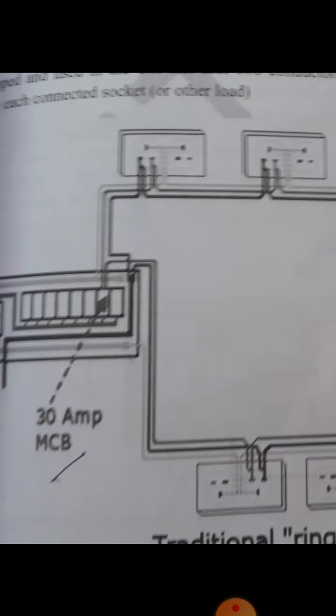But for power sockets anywhere, if you do wiring there, in the distribution board you connect the circuit to ELCB or RCCB. And especially for the power circuit we use a 30 ampere MCB. So this is the system of lighting switch wiring and ring circuit wiring. I hope all of you are clear about today's topics.